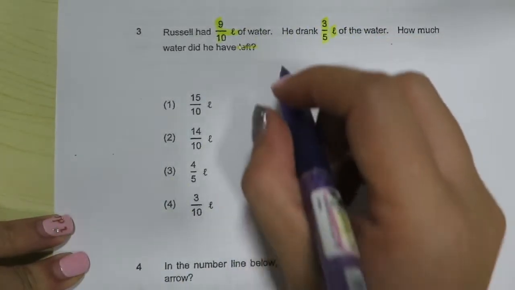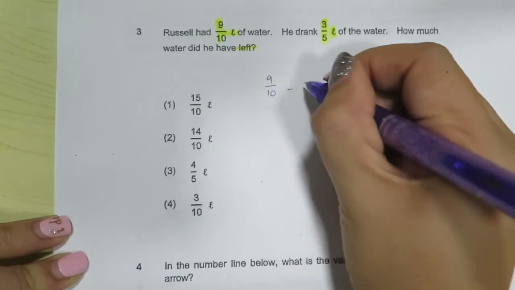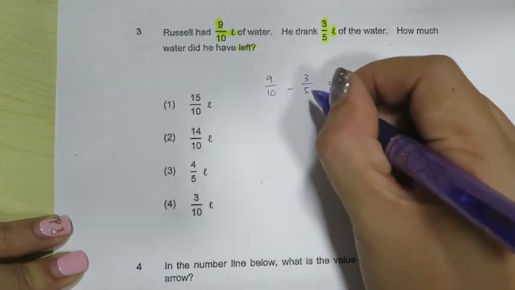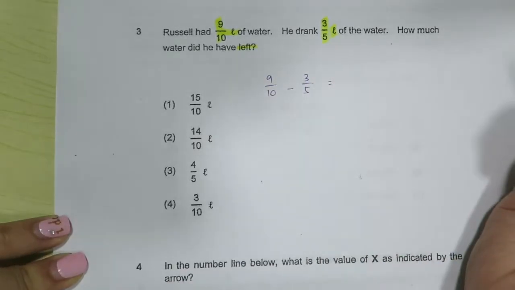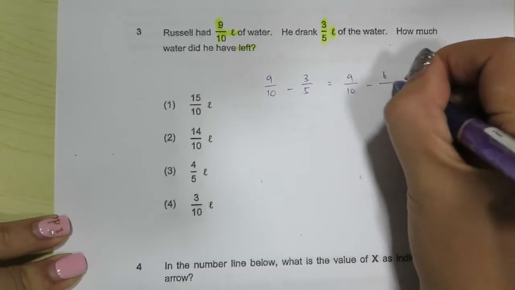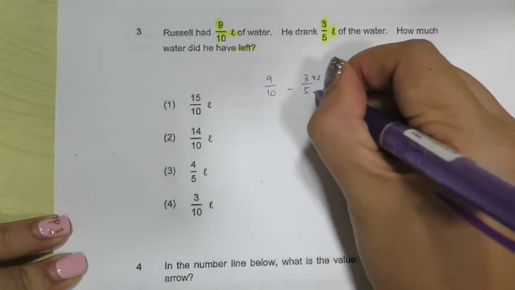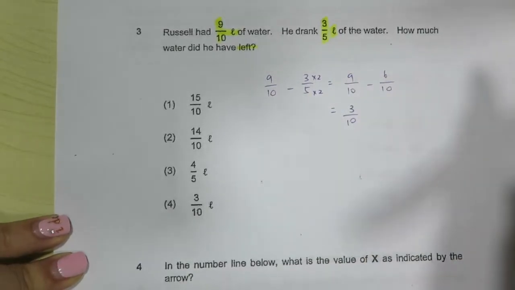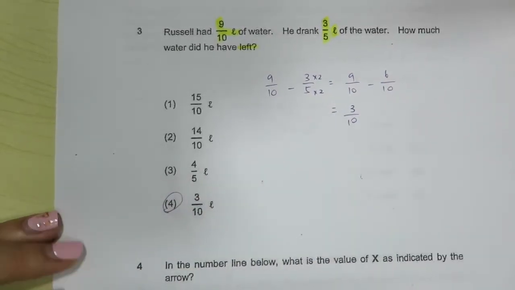So in order to find the leftover, we simply need to take what he had minus what he had drunk. So remember to change to the same denominator when we're doing subtraction of fractions. So this is 9 out of 10 minus 6 out of 10 because I need to multiply by 2 to change to the same denominator. So the answer is 3 out of 10, option 4.